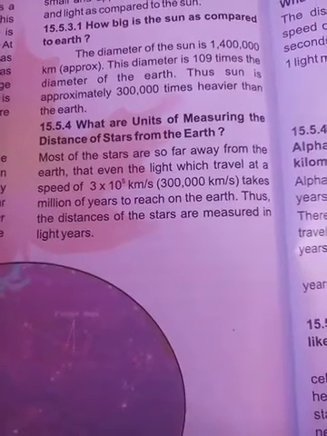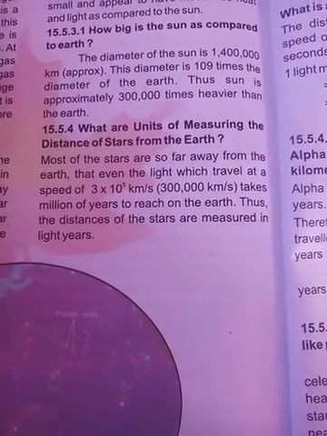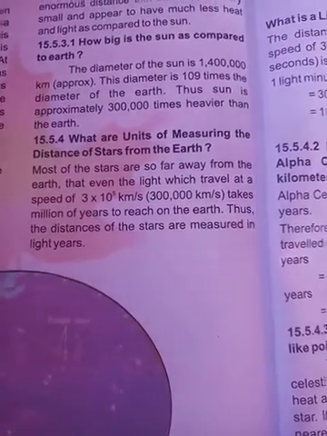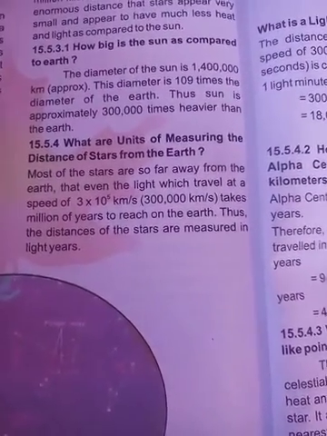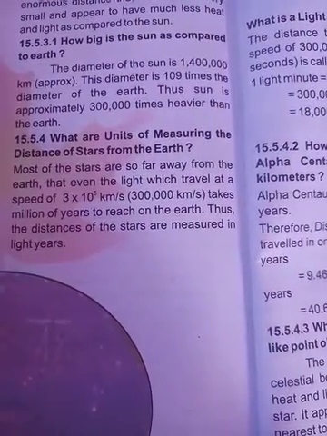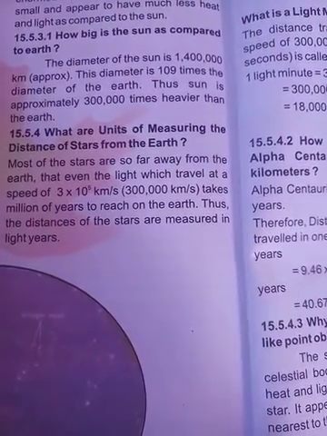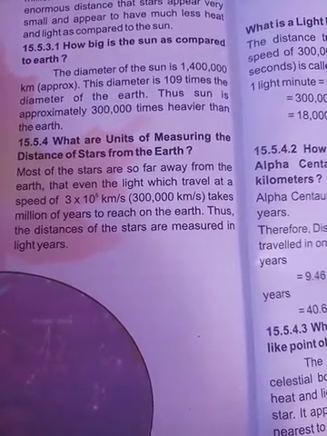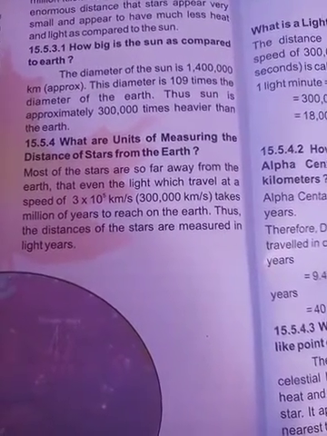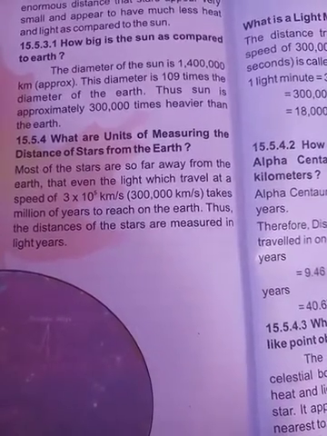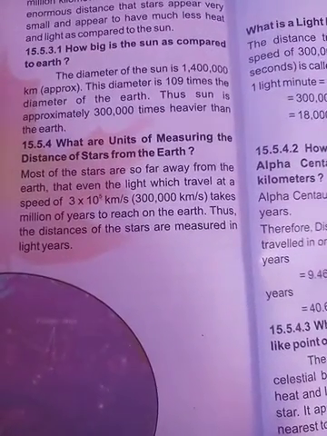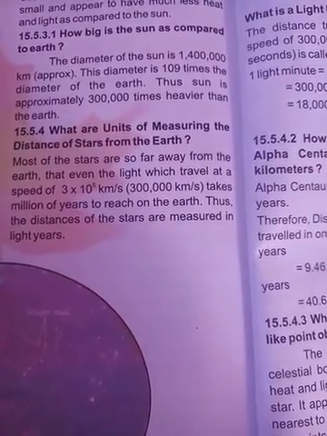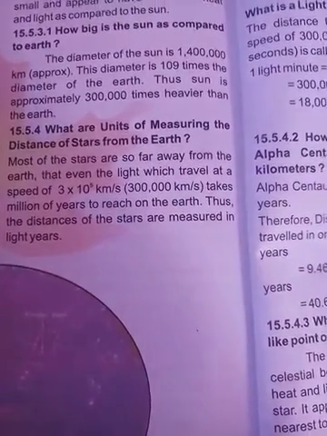Today we will discuss the question: what are the units of measuring the distances of stars from the earth? So dear students, most of the stars are so far away from the earth that the light, which travels at a speed of 3 into 10 to the power 5 kilometers per second, takes millions of years to reach the Earth. Thus, the distance of the stars are measured in light years.